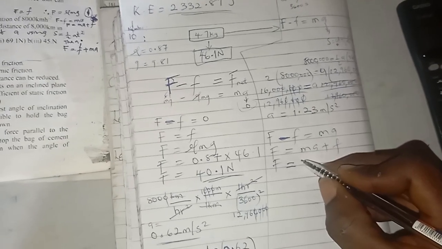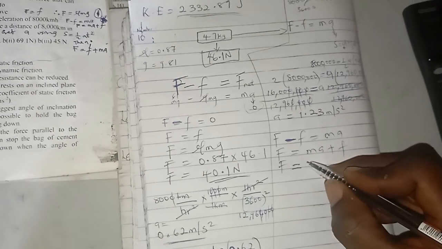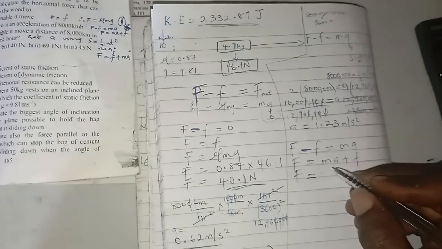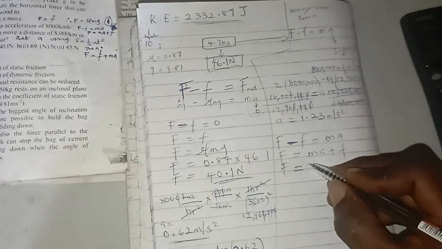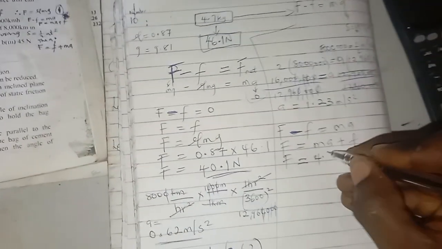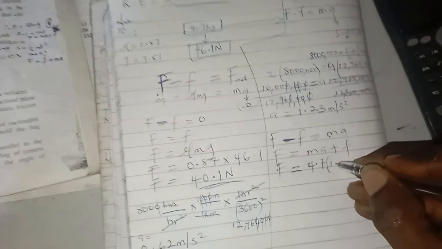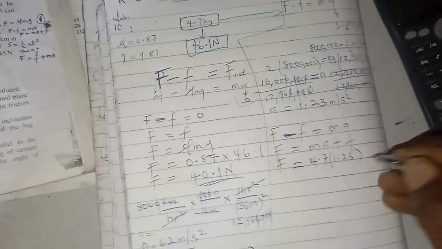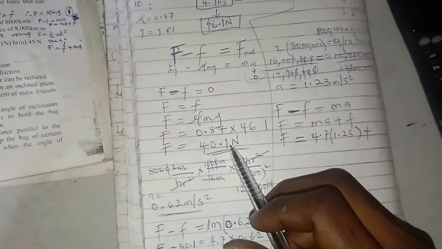The mass we are talking about here, remember, for that wood, the mass is 4.7. So 4.7 times 1.23, then plus friction, which in this question is 40.1.